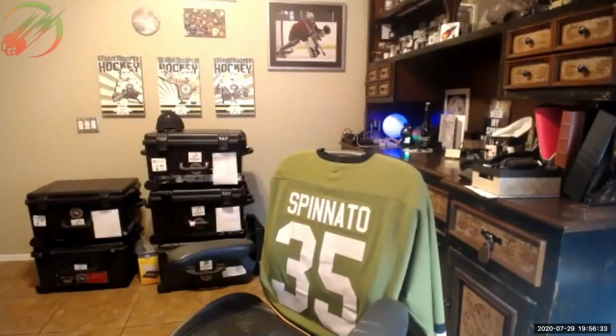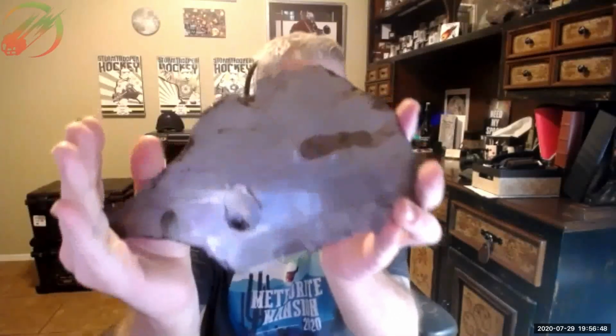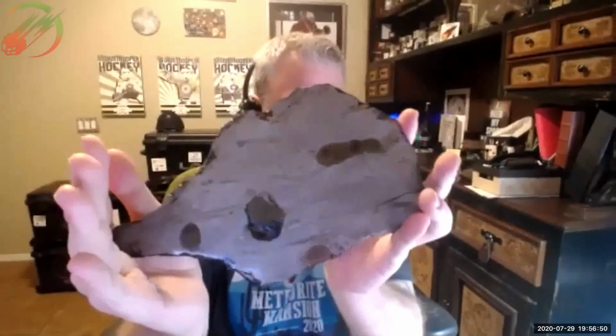But let me show you a slice of Saint-Aubin. This is a heavy one. This is a slice of Saint-Aubin that Craig did for me. No, it was very similar to mine. Yeah, I wonder if we got sisters. That was slightly different, but it was very similar.